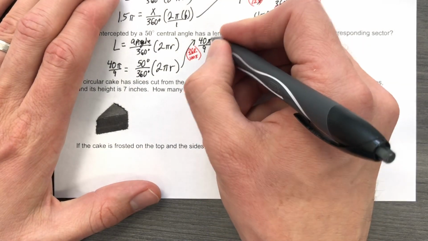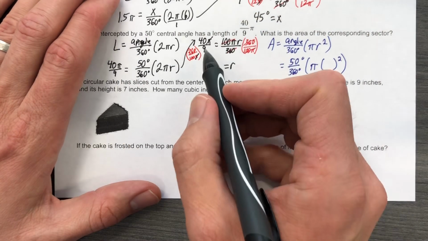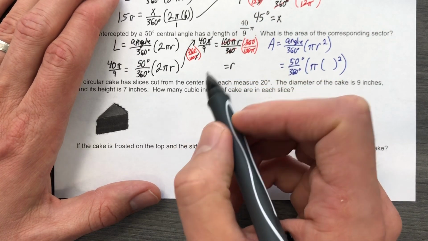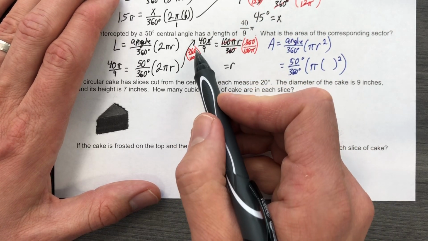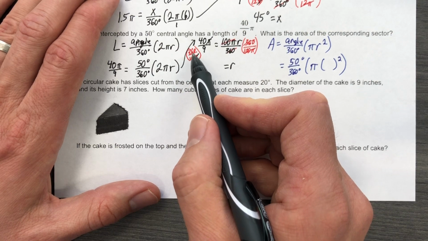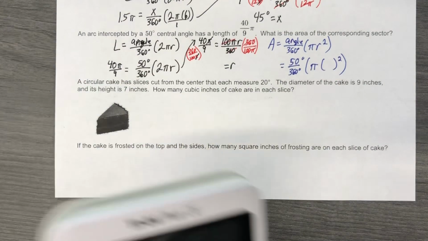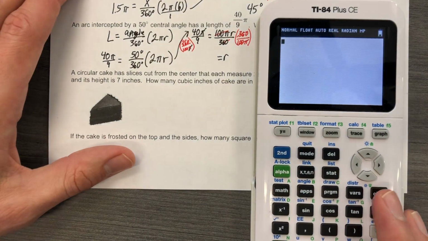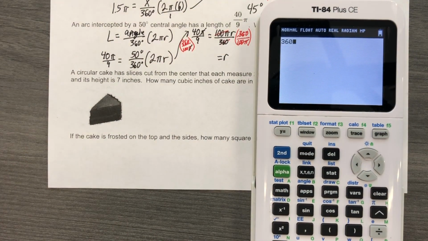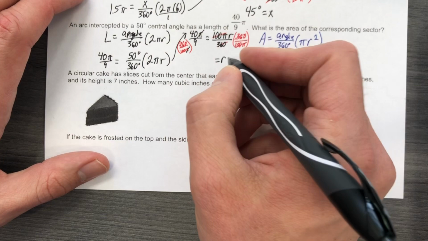On this side, we cancel the pi's. We're going to have, oh goodness, we can do some of this in our head. We can do most of this in our head. 360 over 100, that's 36 over 10, 40 over 9. By the time we talk through this thing, let's just grab a calculator. Much fun as it would be to do this. 16. The radius is 16.